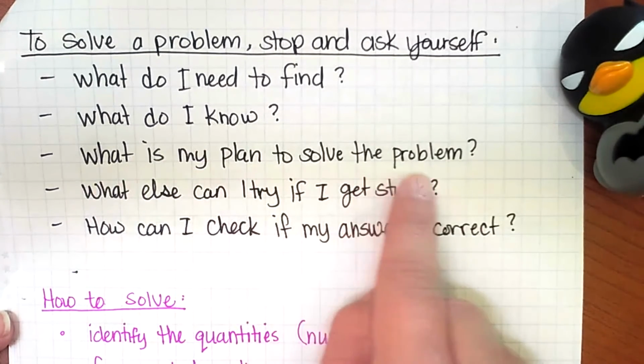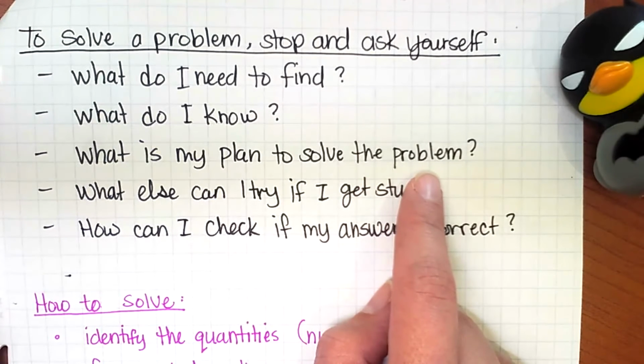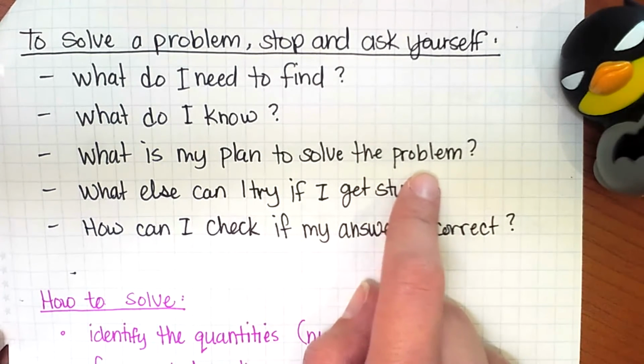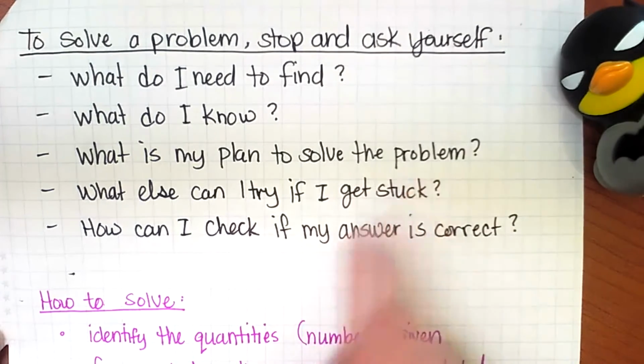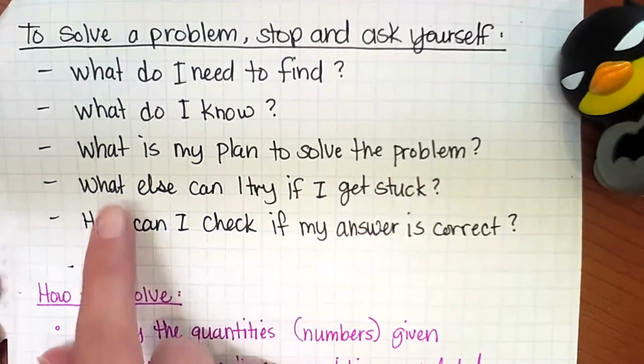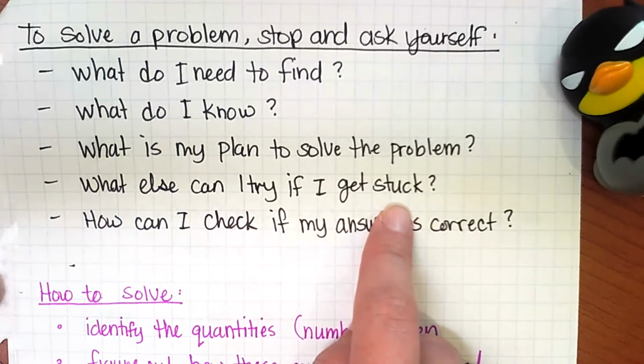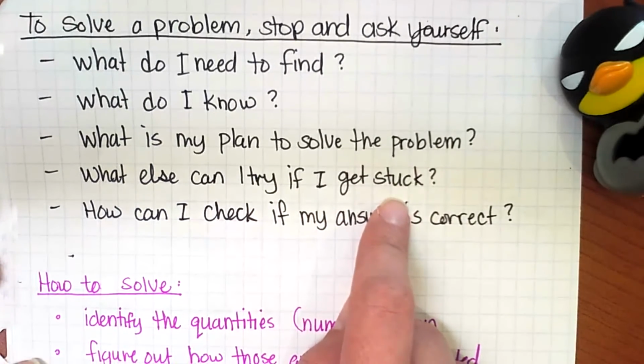What is my plan to solve the problem? So what strategy am I going to use? Are they asking me to add or subtract? Do I need to multiply or divide? Do I need to do more than one thing before I can find my solution? What else can I try if I get stuck? So what's your backup plan? I'm going to give this a try, but if this doesn't work, I'm going to try something else instead.